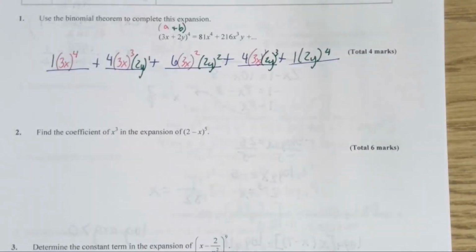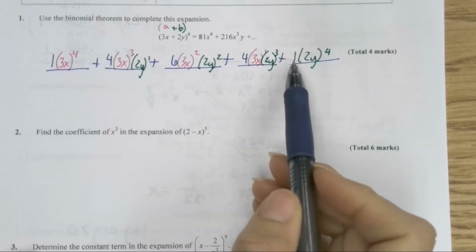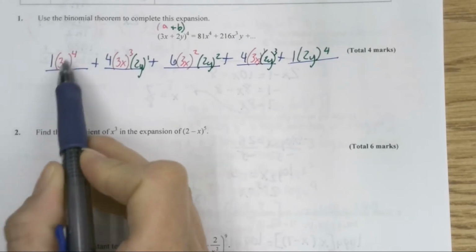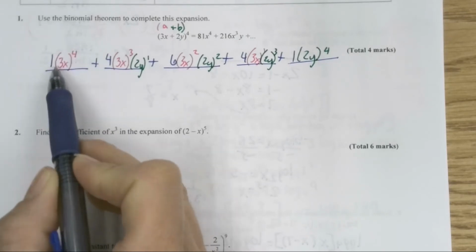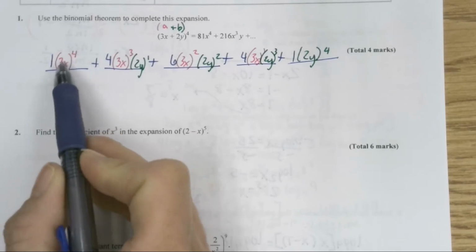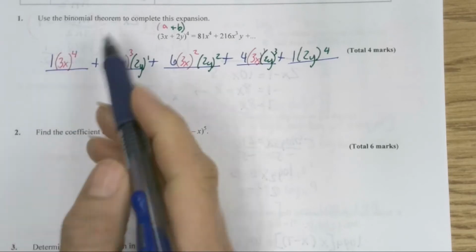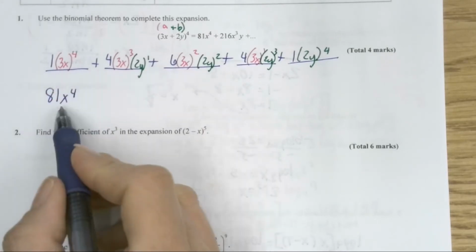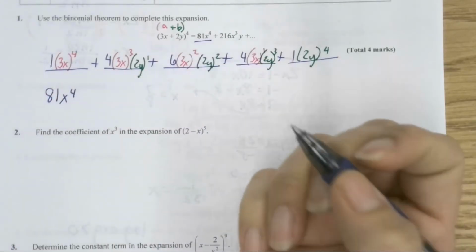And now we are going to expand or clean up each of our terms. So please remember, when you have a quantity like 3x to the fourth, you need to keep that in parentheses. Both the x gets raised to the fourth power and the 3 in front. So 3 to the fourth power is going to give us 81, x to the fourth, and that is the first term that they gave us, so that's great.